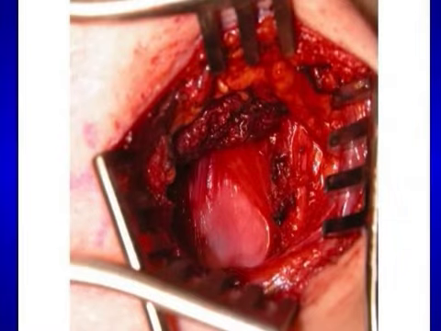This is just an example of those suspensory ligaments. Here's a patient through a supraclavicular approach where the anterior scalene muscle has been divided, and you can see these suspensory ligaments inserting on the pleura. It's very difficult to see those posterior ones, which is why I showed a cartoon, but we certainly do see them surgically.